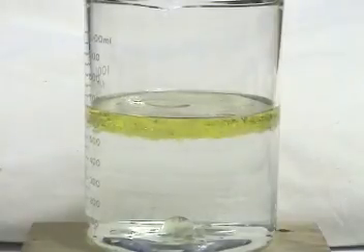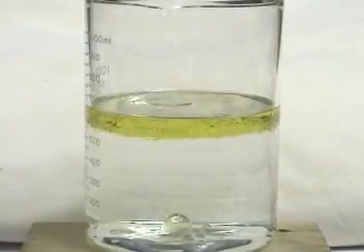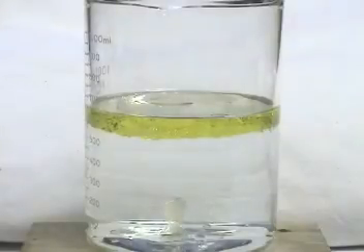In this demonstration, cooking oil is poured on top of water, where it floats since it's less dense than the water.